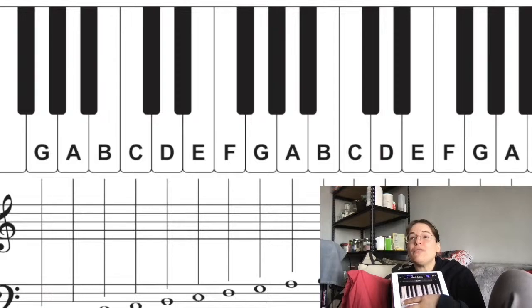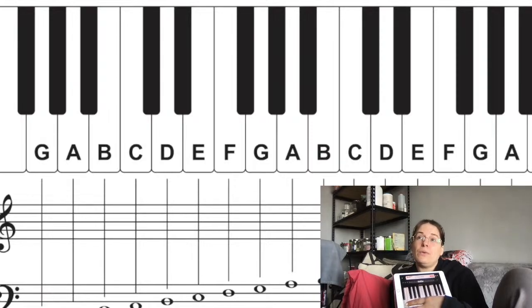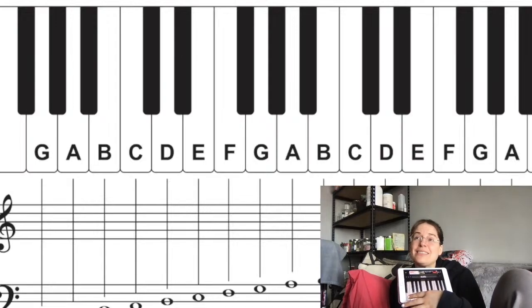No. Perfect intervals can be diminished or augmented. Major intervals can be major or minor. We don't use the language diminished with a major or minor interval. We use the language diminished and augmented with perfect intervals. It's confusing. There's a lot of words to memorize, and some of those words are interchangeable and some of them are not.